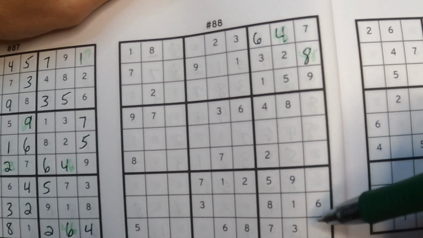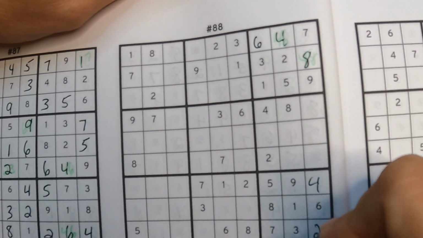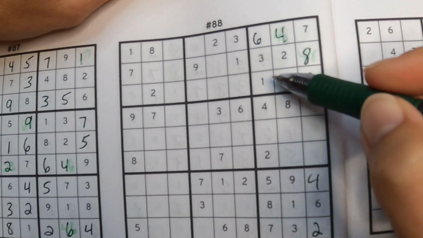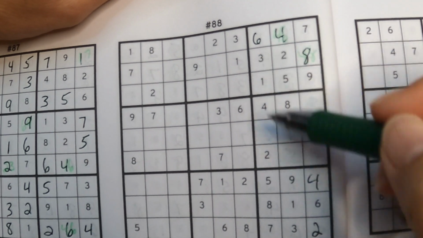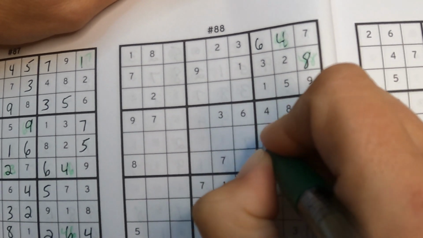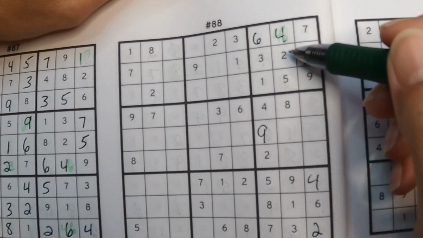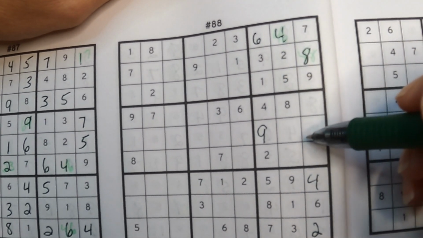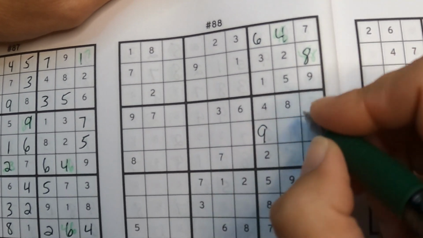For this box, looks like we're missing a 2 and a 4. We've got a 2 there, so 4 and 2. For this column now, we've got 1, 2, 3, 4, 5, 6, 7, 8. So this is our 9. For this column, we've got 1, 2, 3, 4, 5. We're missing 6 and 7. We've got a 7 there.